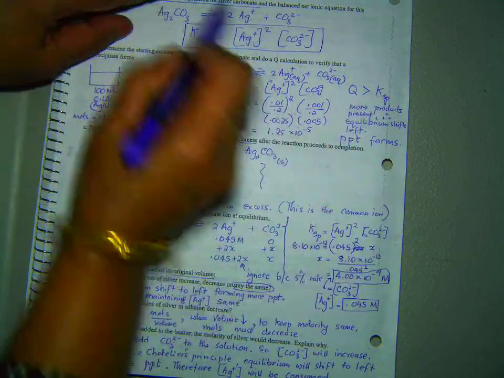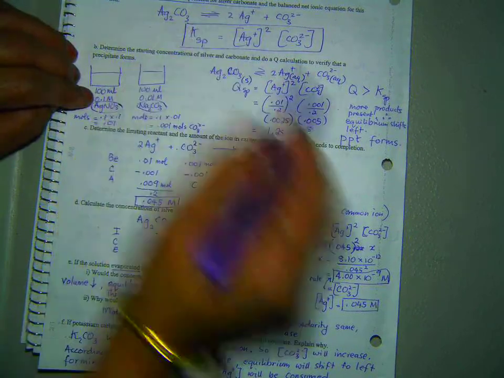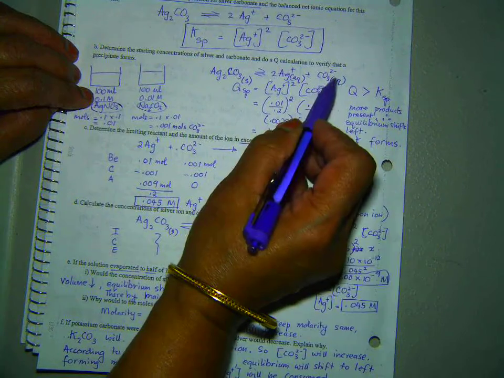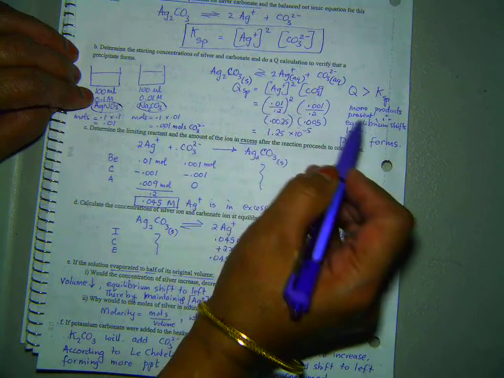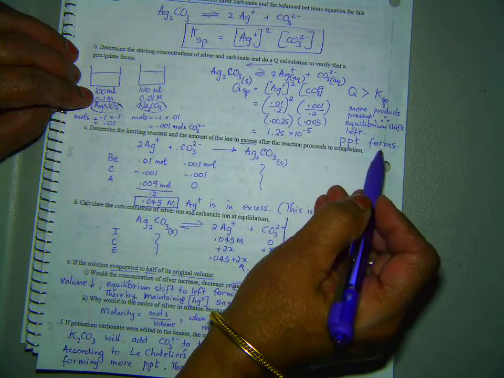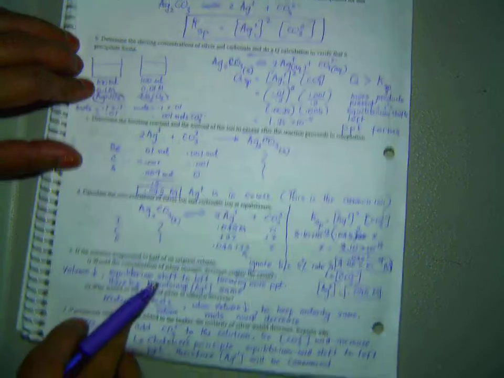and Q is greater than Ksp. Ksp is 8.10 times 10 to the negative 12. So Q is greater than Ksp, which means more products are present. Products are here, and the equilibrium should shift towards the precipitate, which means the precipitate forms. So we answered this question, verify that a precipitate forms.